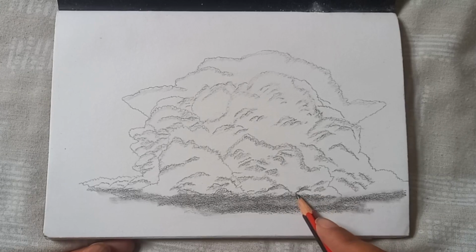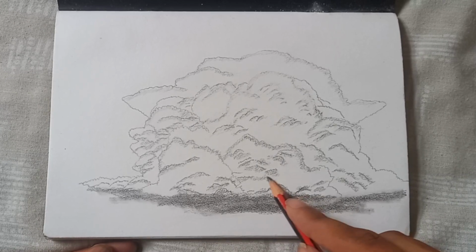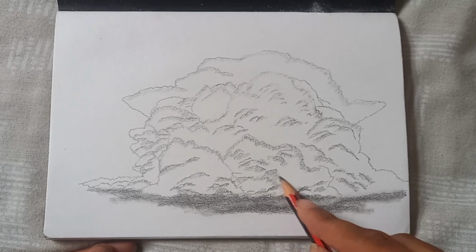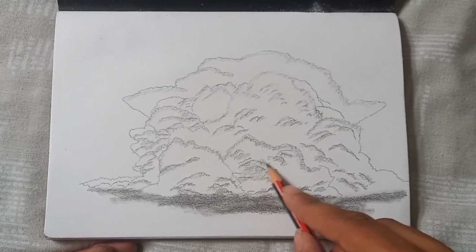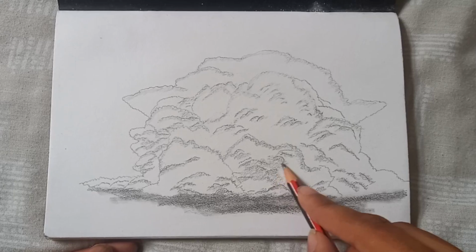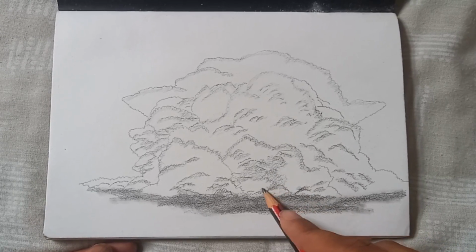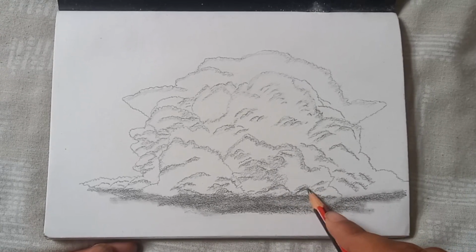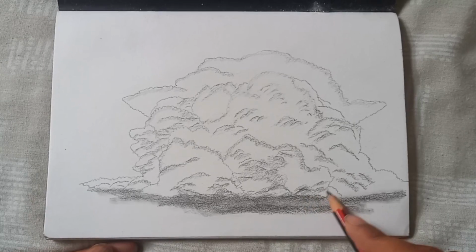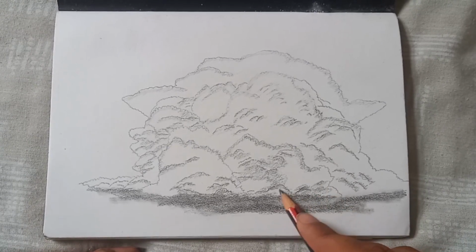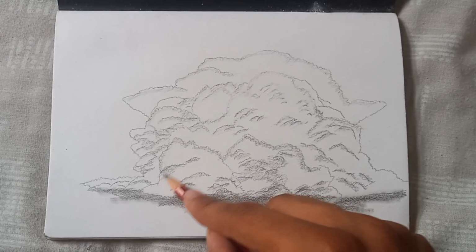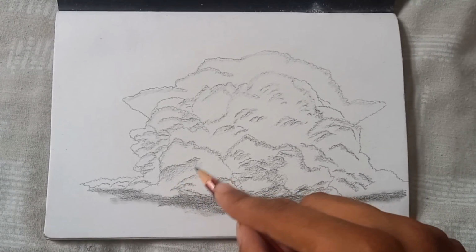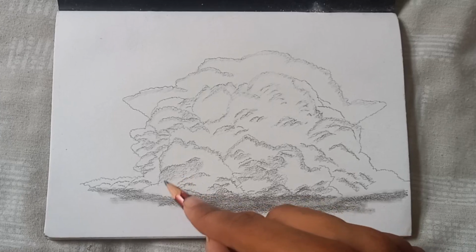So for the next bit, we're going to basically shade underneath all the different small bumps that we've already defined and gone over. And just create a little bit of a gradient, I guess, moving down. Do this for every single bump. You want to do this a lot more often and a lot more hard towards the bottom of the cloud, but do it a lot more lightly when you get towards the top of the cloud.